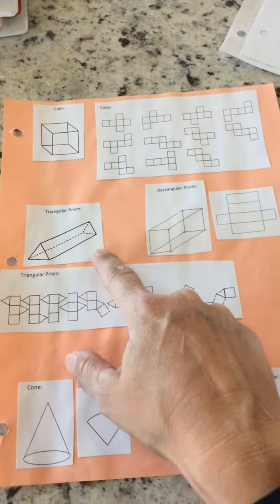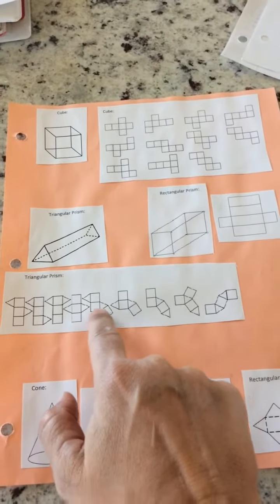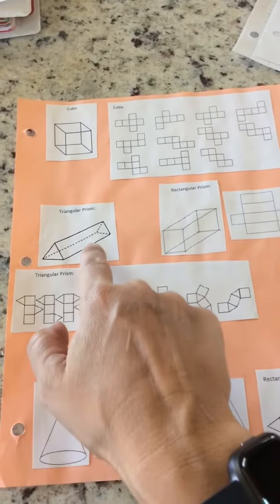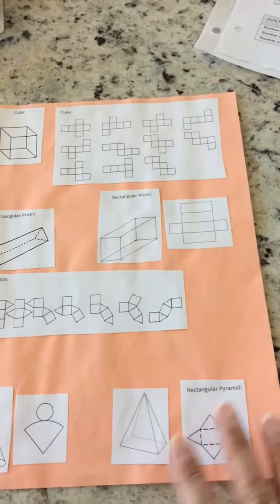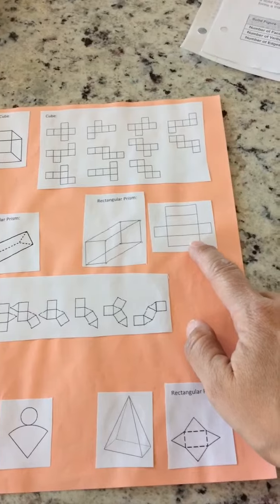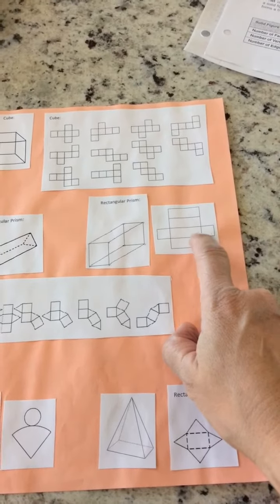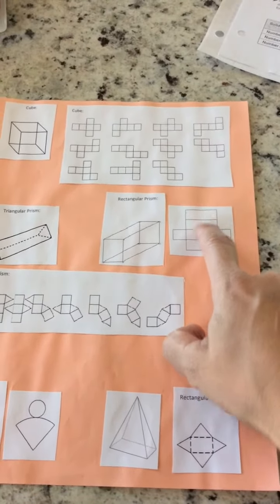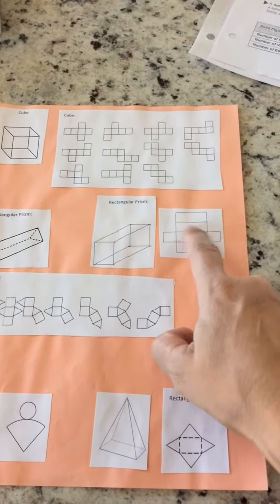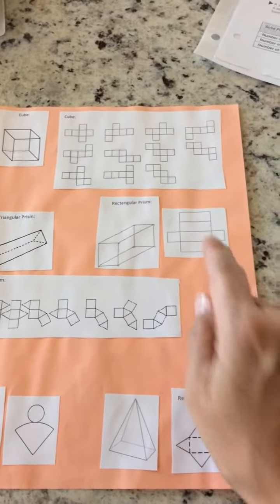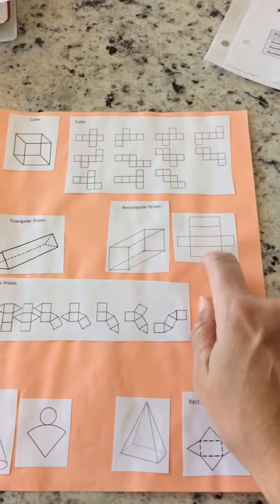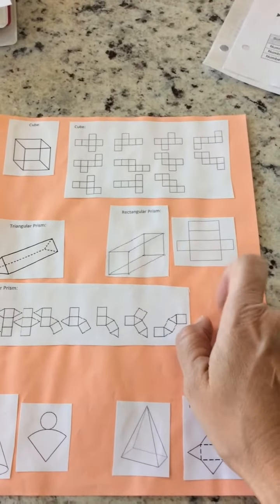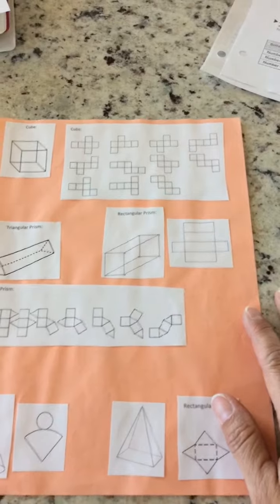And then you have your triangular prism, and look at all these different nets that you could create. So all of these are patterns that you would fold together to get this shape. The rectangular prism, pretty much the net for that is the same, but the sizes of the rectangles change depending on what type of rectangular prism it is. But the basic format is that you would have your 4 rectangles and then you have your sides that fold together to be either the sides or the bases.